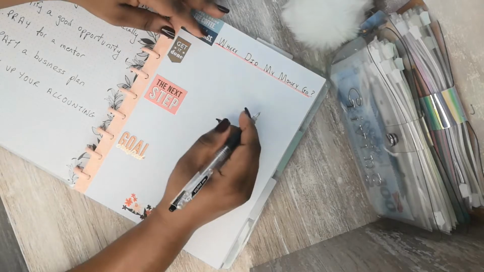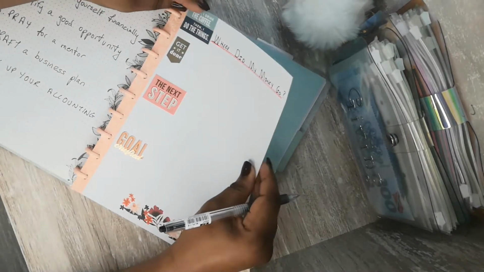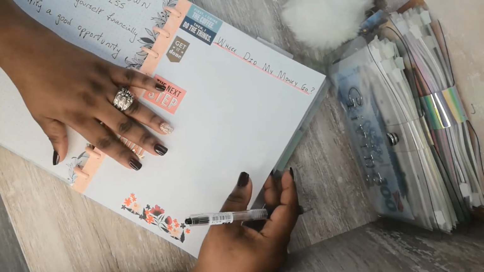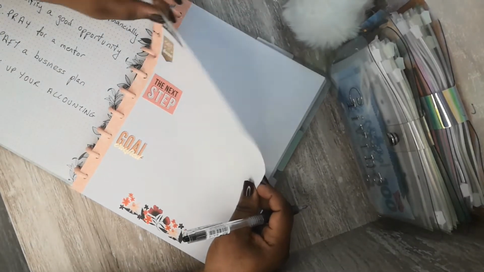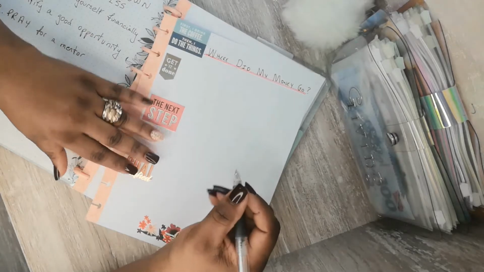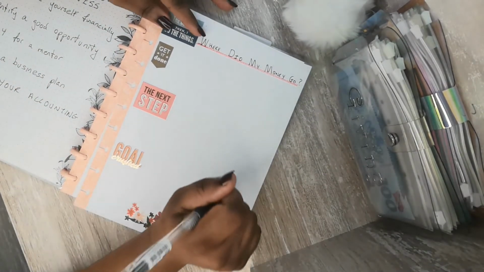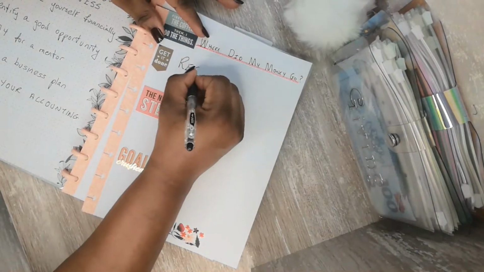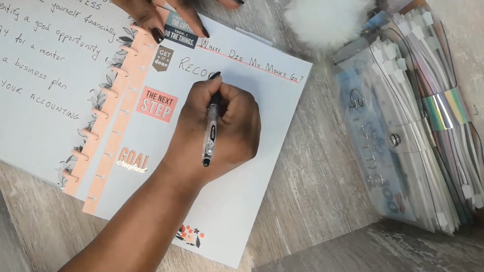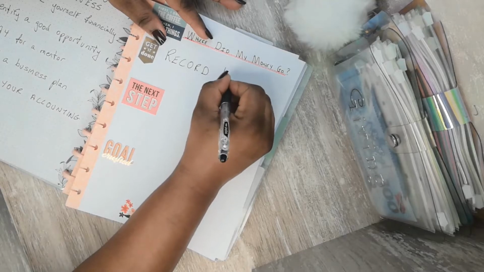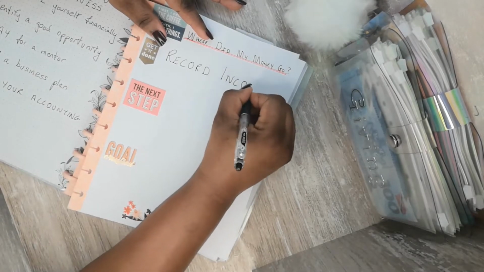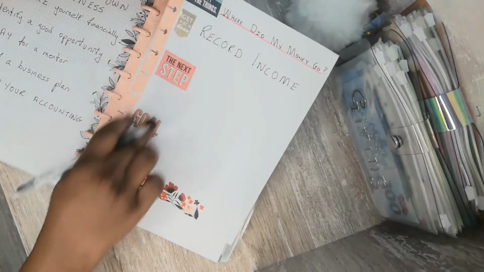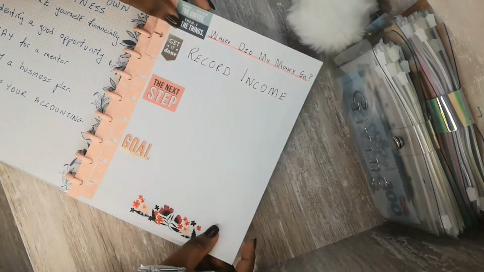So step 1, and of course I'm using as per usual my Happy Planner notebook, and it's the discount system. So I'm just going to pull this right out of here so I can write freely, and then I will place it back into my notebook when I am finished. So step 1 is to record income. Record income, and I did use some fancy stickers, you guys, to make it all pretty.